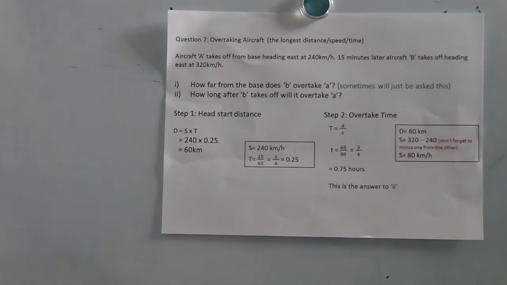You should only have to draw that pyramid once on each piece of working out paper, and you can just refer to that one pyramid for the progressive questions that you get related to distance, speed, time. So we'll go through the different steps now to answer this question.